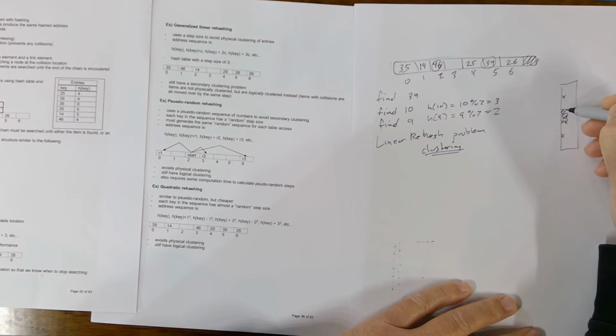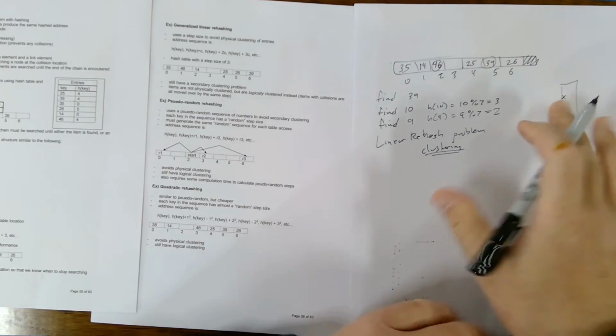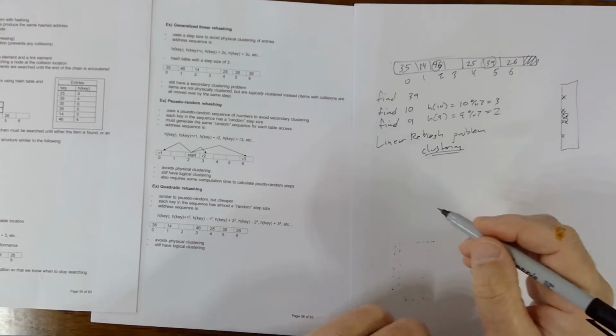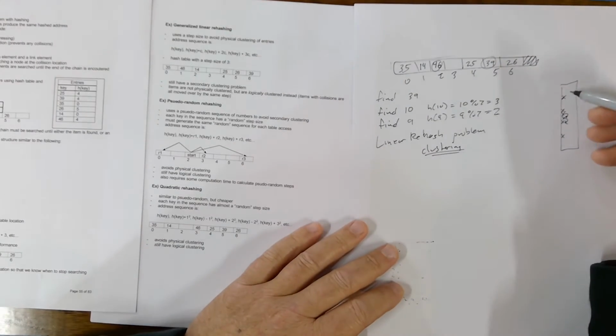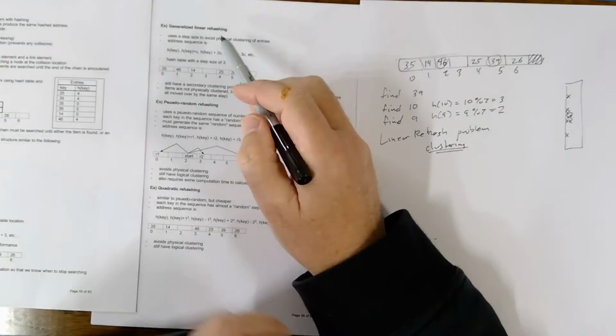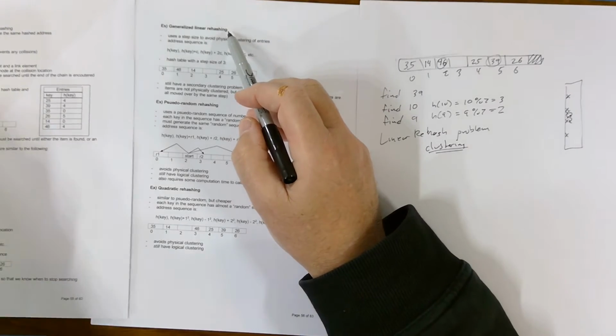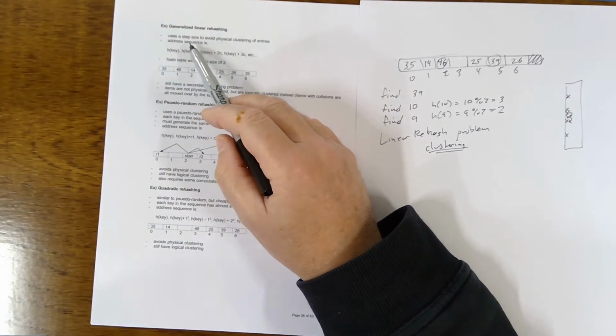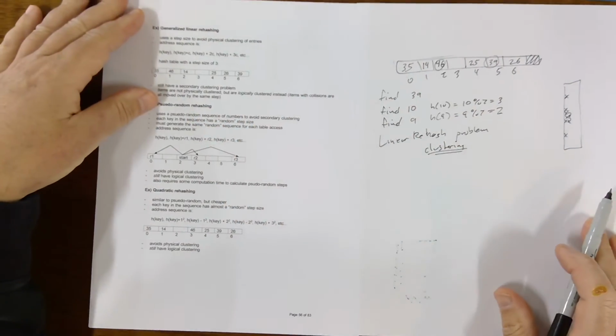Once you get a small crash on the freeway, it just gets worse, right? Just right around where these collisions are happening, it just starts to get really bad. So it'd be good if we could space out these clusters, right? Or avoid clustering by spacing out the data. So that's this generalized linear rehashing, or stepping by some step size.